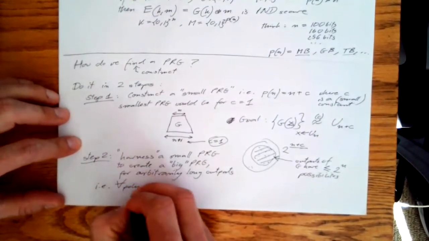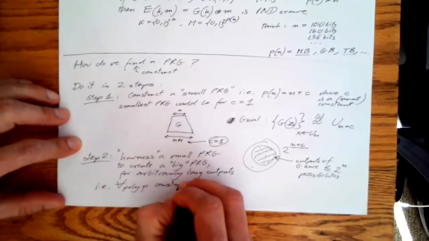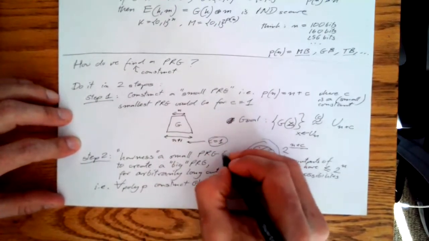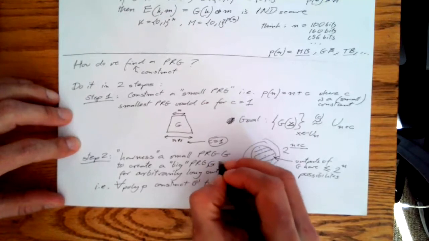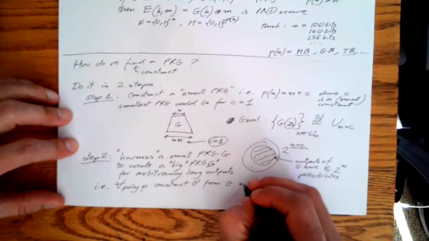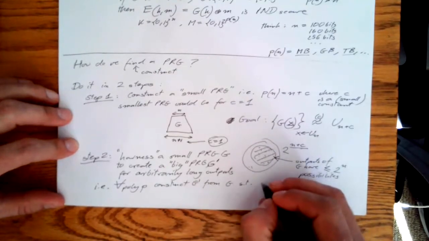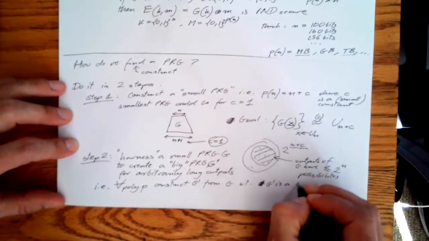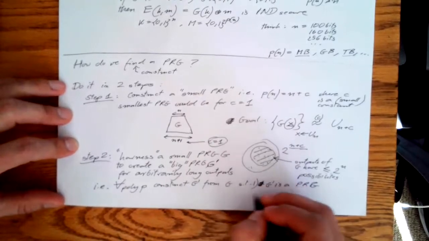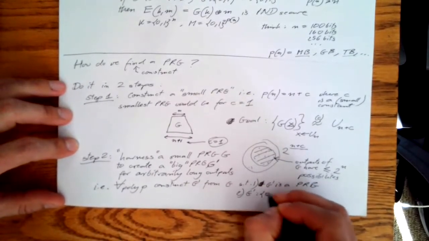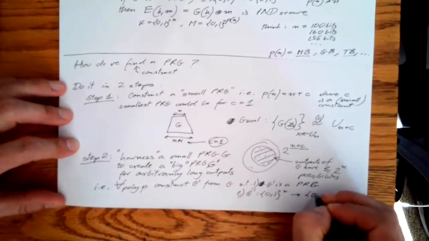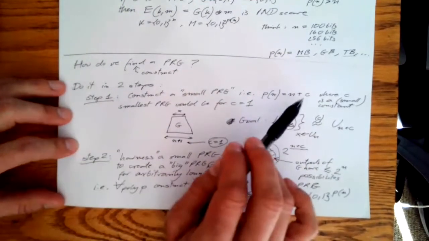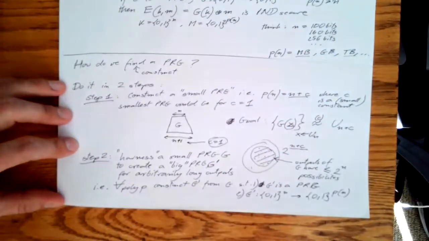i.e., for every polynomial p, construct G prime from G, harness a small PRG g to create a big PRG, let's say G prime, from G such that G prime is a secure PRG, but G prime takes n-bit strings and outputs p(n)-bit strings, whereas the little guy outputted only a few bits extra.